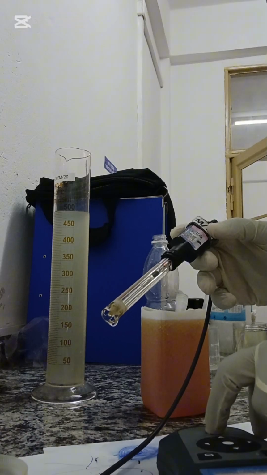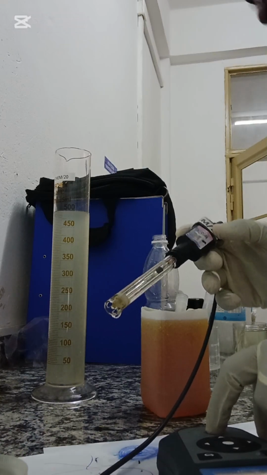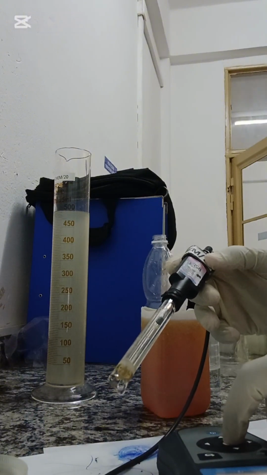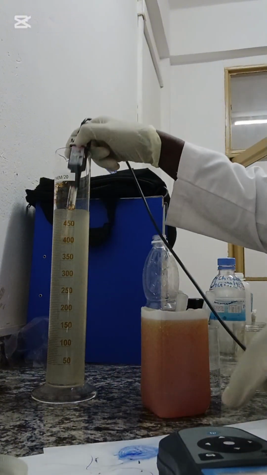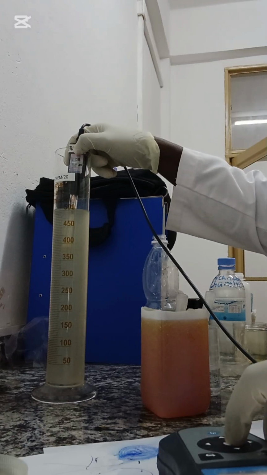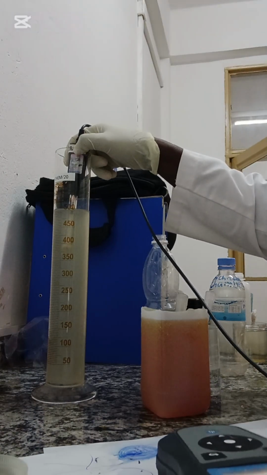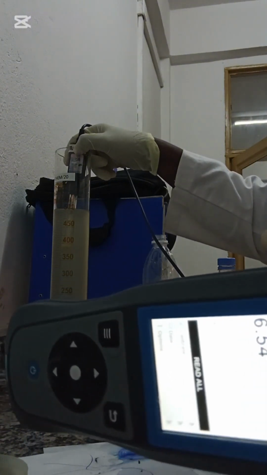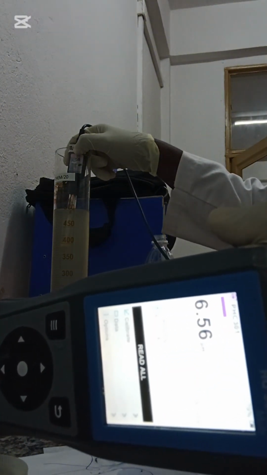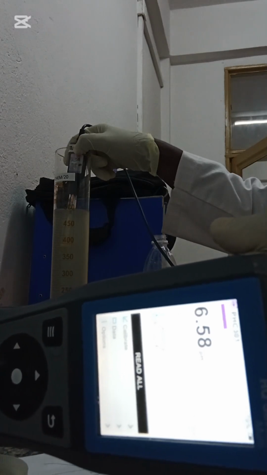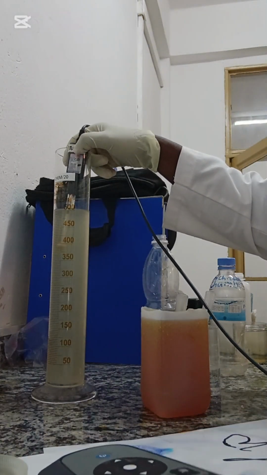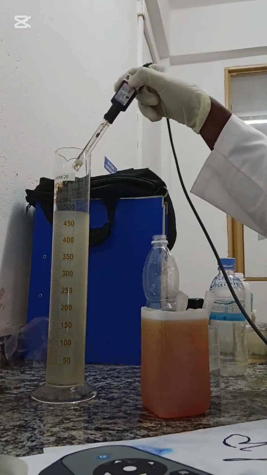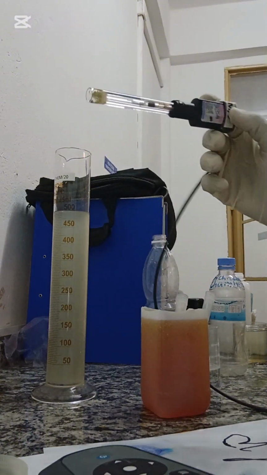So yeah, the purpose for coagulating is because the colloids that are present, which are the suspended matter, the only way to separate them from the water is through coagulation. As you can see, this is 6.54. This is 6.54, and yeah, so the best practice is to flocculate.